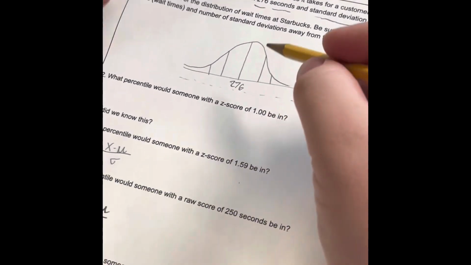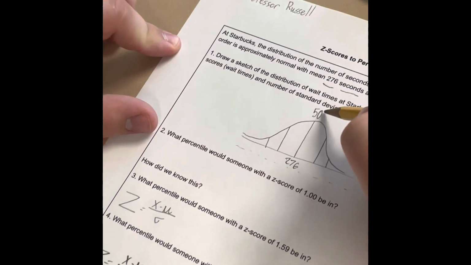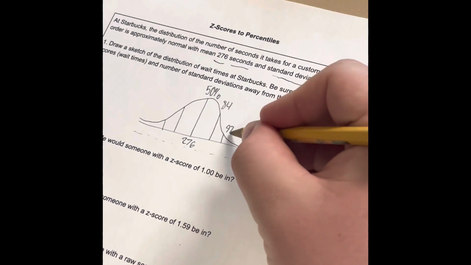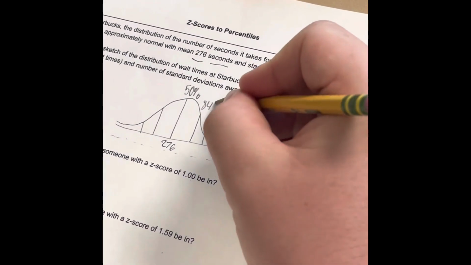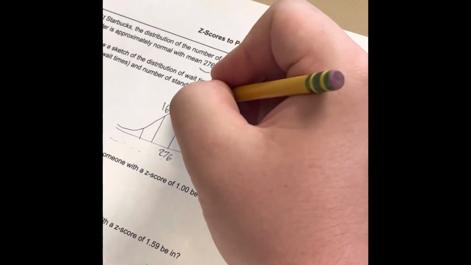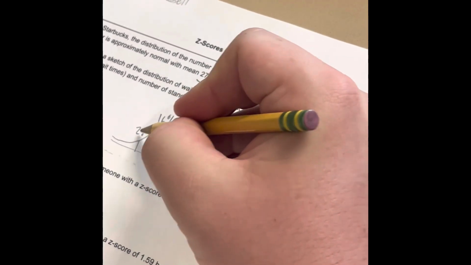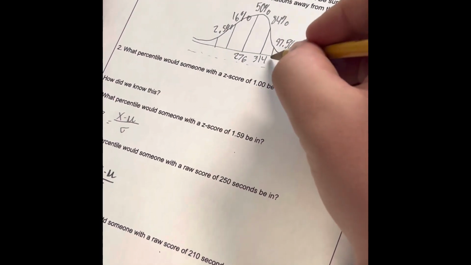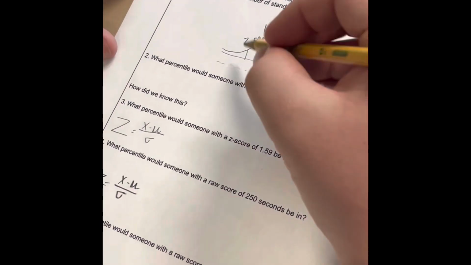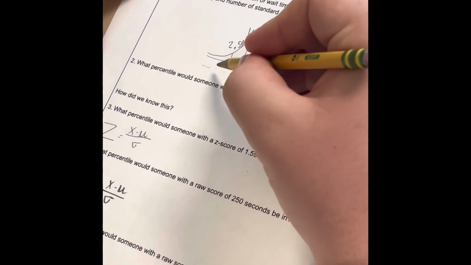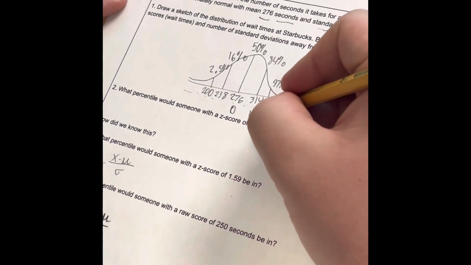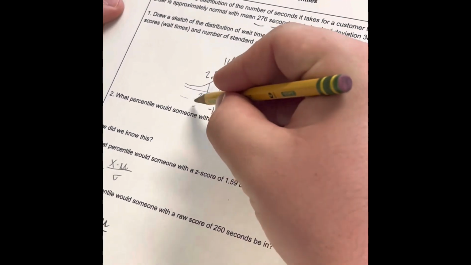And we're going to fill in the rest of that. So the peak is always going to be our 50%, and then 84%, 97.5%, 16%, and 2.5%. Okay, and filling in the rest of that with the standard deviation, we have 314, 352, and going the other way, 238 and 200 even. Then we load in those z-scores: 0, 1 to the right, 2 to the right, and then 1 to the left, and 2 to the left.